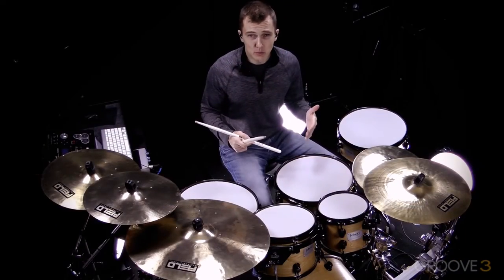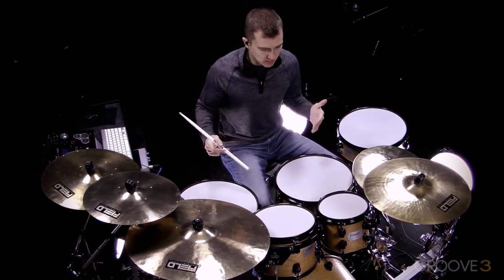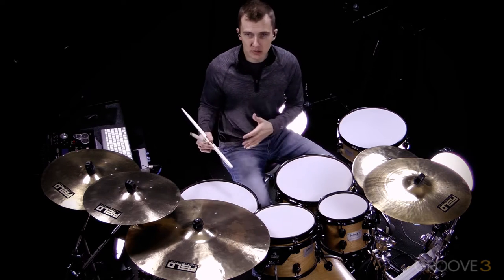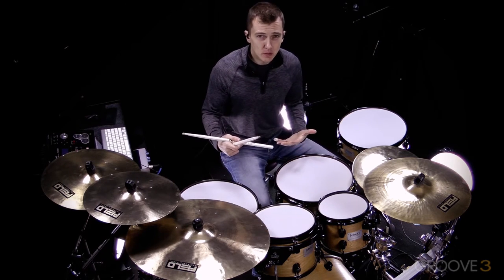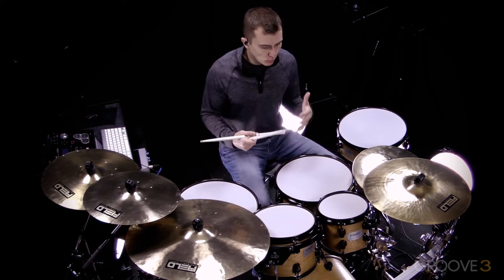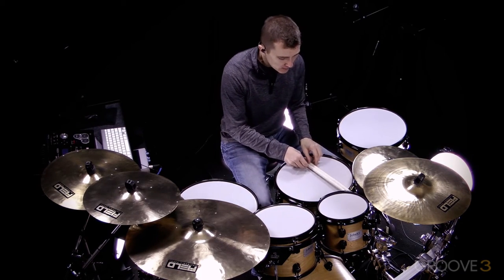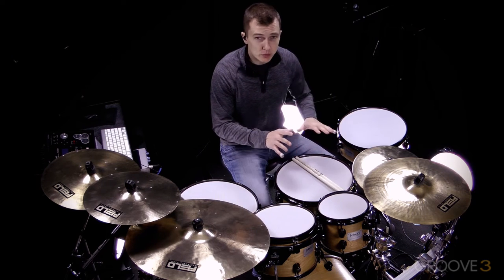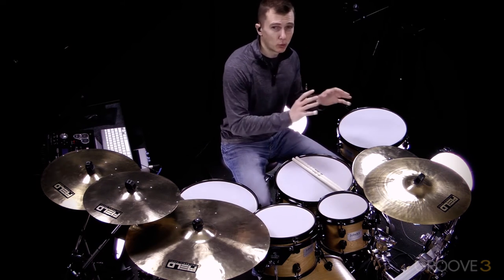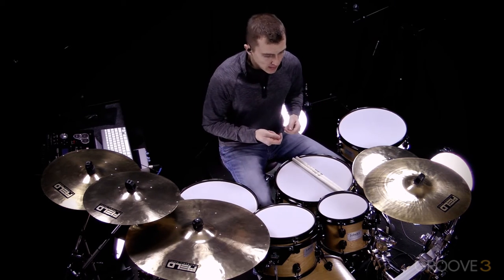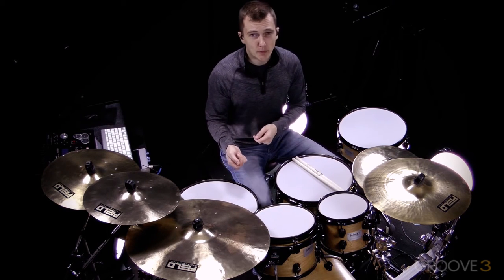That rhythmic pattern is the same in each one of those examples, but the orchestration is what makes it sound different. So those are the elements I want you to pay attention to in this lesson. Fairly simple lesson, but the concept can be used no matter how simple or complex the fill is. Even with complex fills, I can change the orchestration however I want.